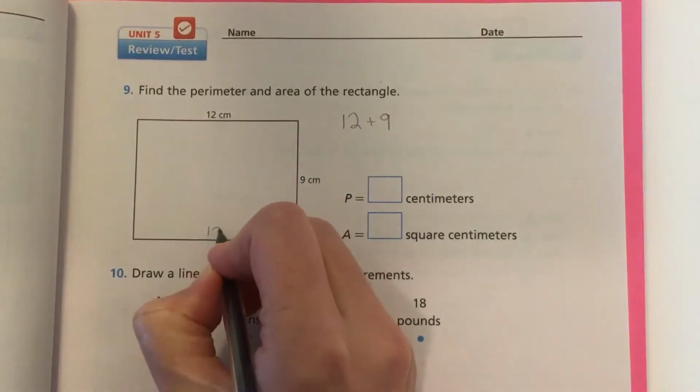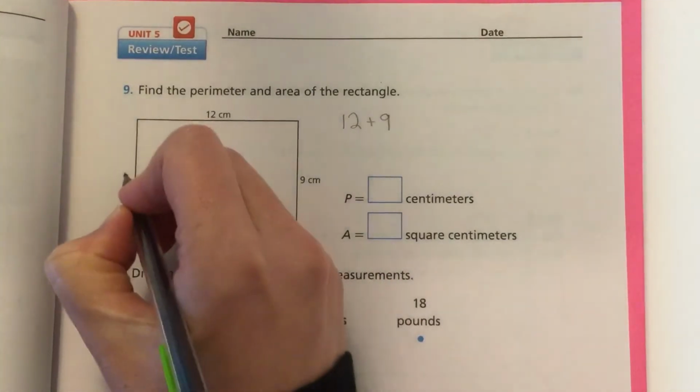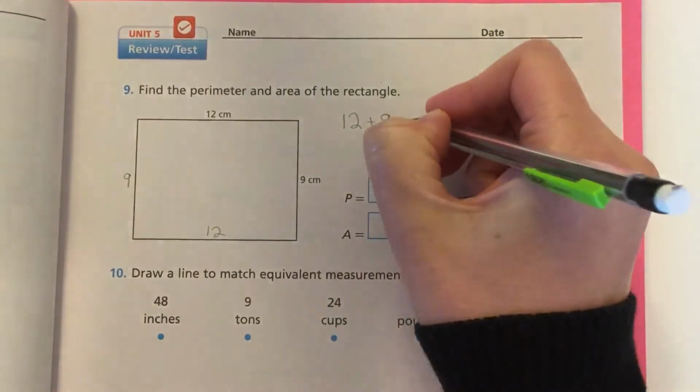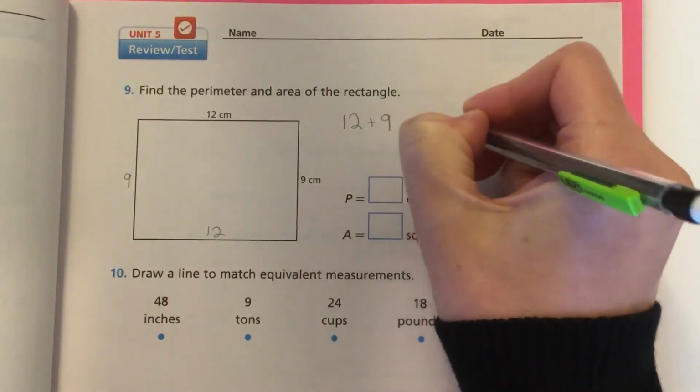But we have to remember that there is a 12 and there is a 9, right? So there's always going to be four numbers that you're adding up if you're finding the perimeter of a quadrilateral. 12 plus 9 plus 12 plus 9.